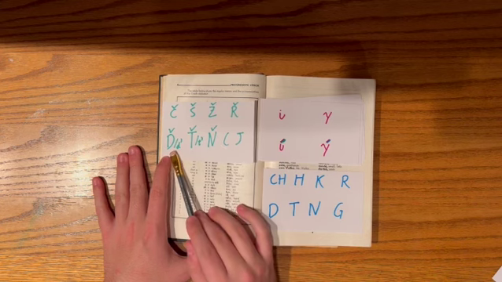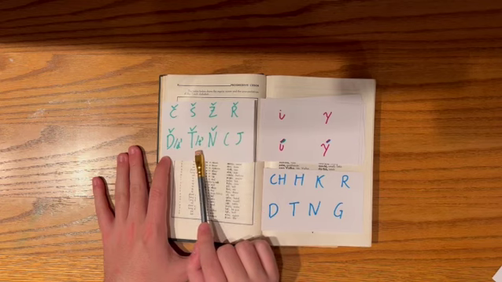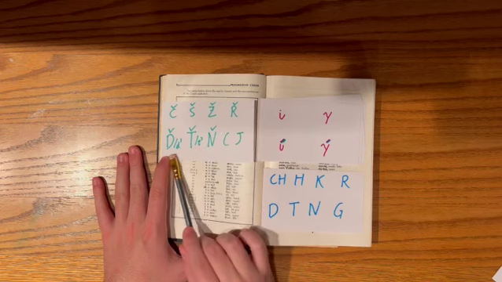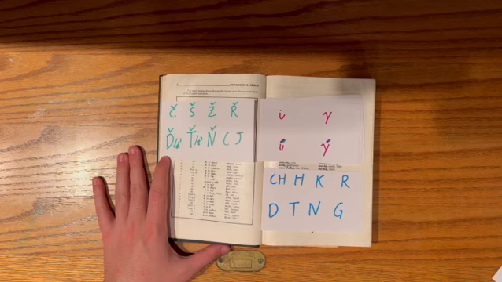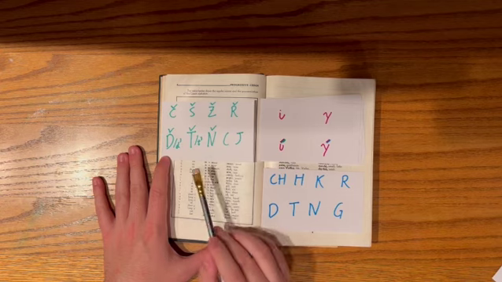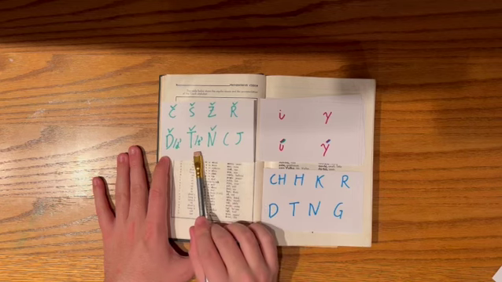Those are ď, ď, and ť, ť. These are like Jew or June, that palatalized d-y sound, or t-y, like tune.